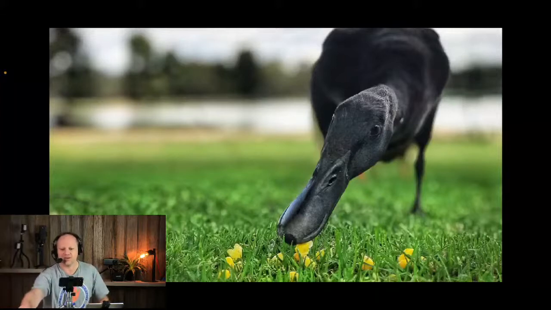So step number 1 is position yourself and the camera. Position, angle, tilt, height is a big one, and then distance back and forth. Number 2 is positioning the main subject, and that's what we're talking about here. Position the main subject off center. Step number 3 is other elements in the scene and how that all interacts.